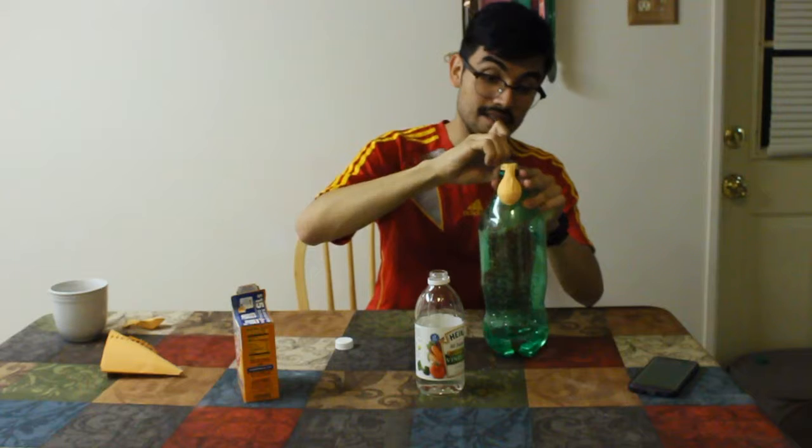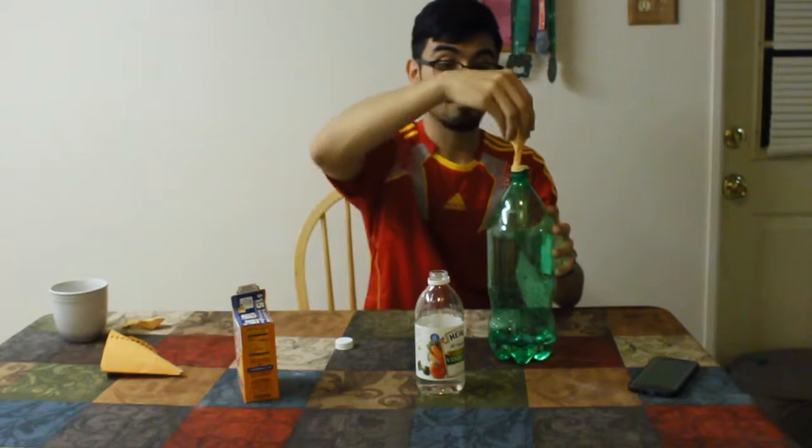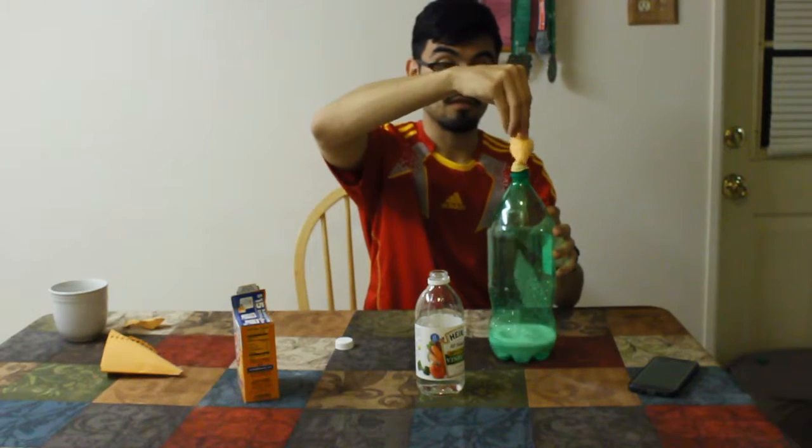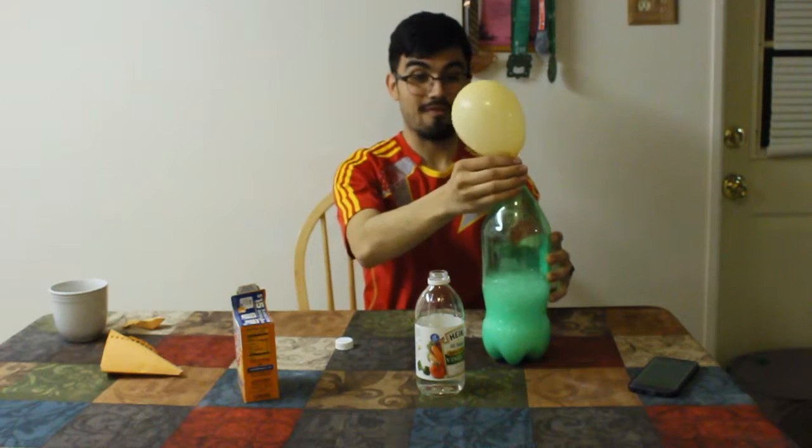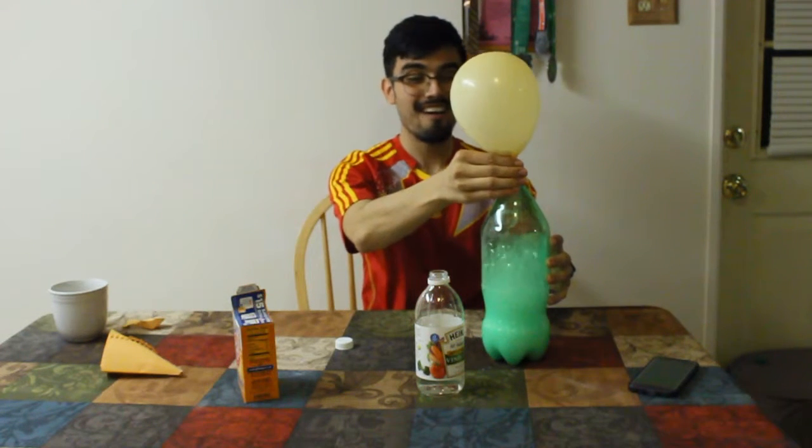Let's make sure that our balloon is actually fastened correctly. So here goes nothing. 3, 2, 1. Oh wow! Look at that!